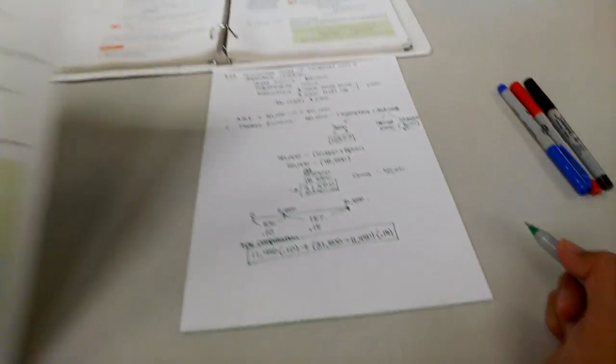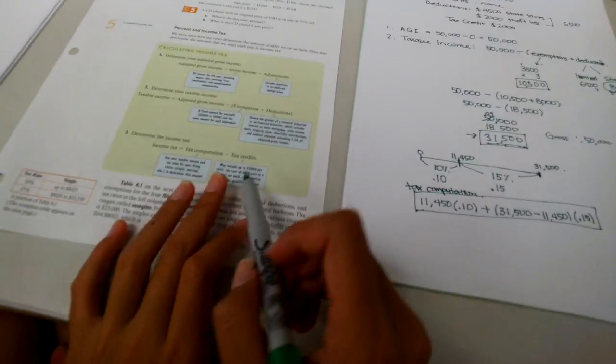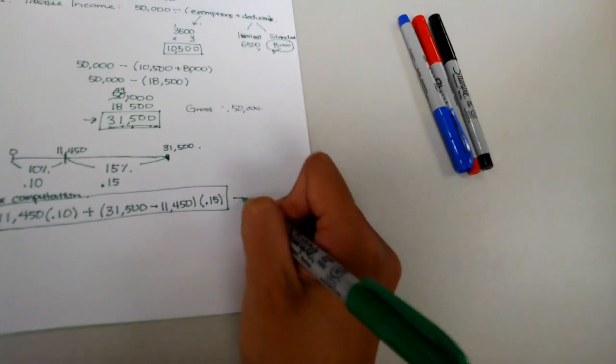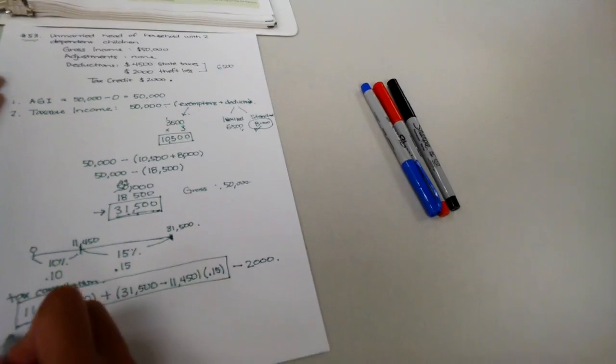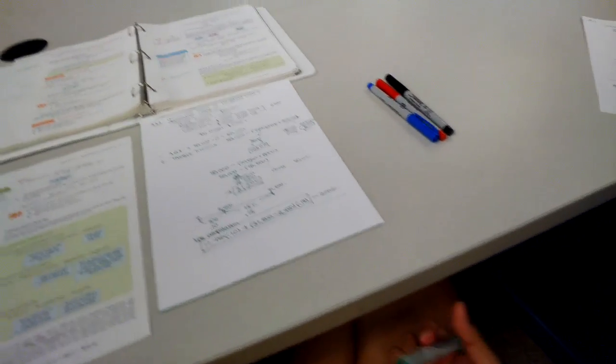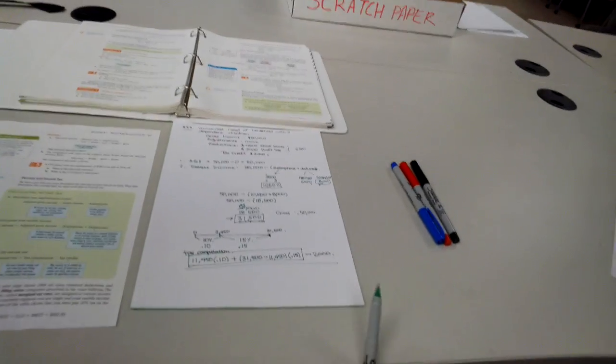Keep in mind that the last step was to subtract out the tax credit. For this person, they had a $2,000 tax credit. So after you do all of that calculation, you're going to subtract out $2,000. And so this entire thing is how much they owe in taxes, so how much they have to pay.